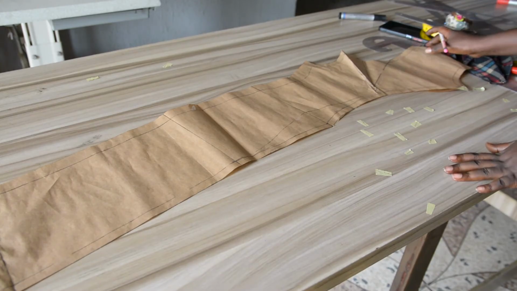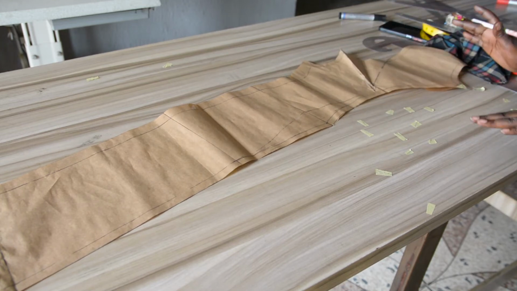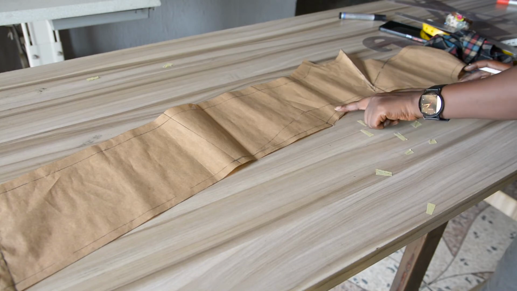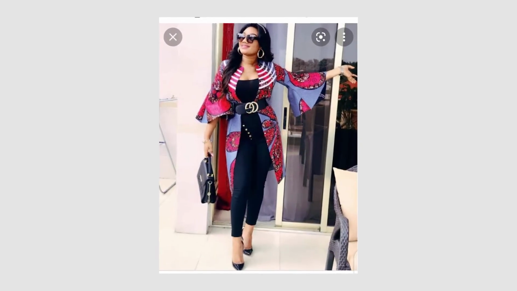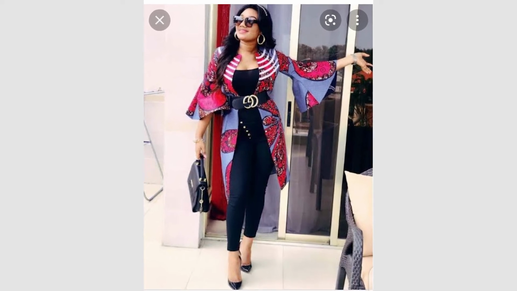So guys, this is the final look of our front panel of the jacket. As you can see, it is looking beautiful and it looks exactly like that of our reference image. This is the curve we have at the front, and you can see the line downward is slant, not straight. The side, the armhole, the shoulder line and everything.